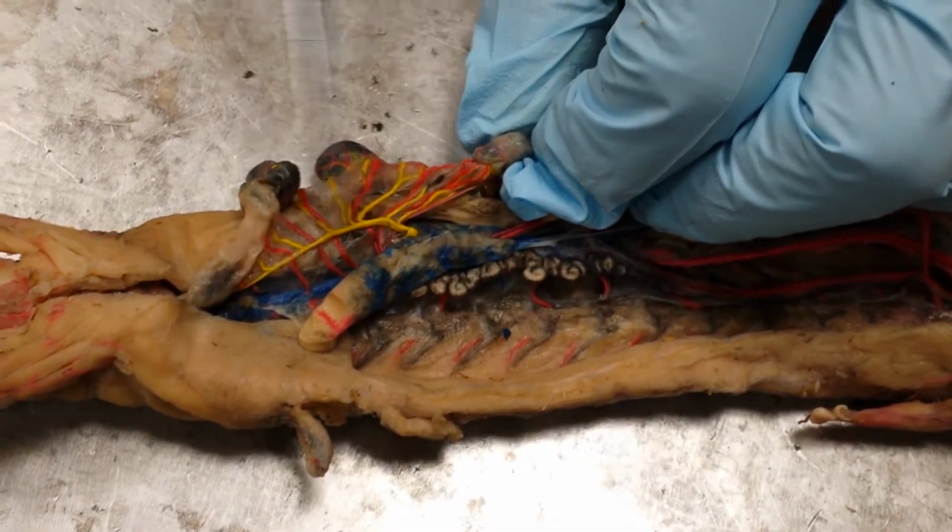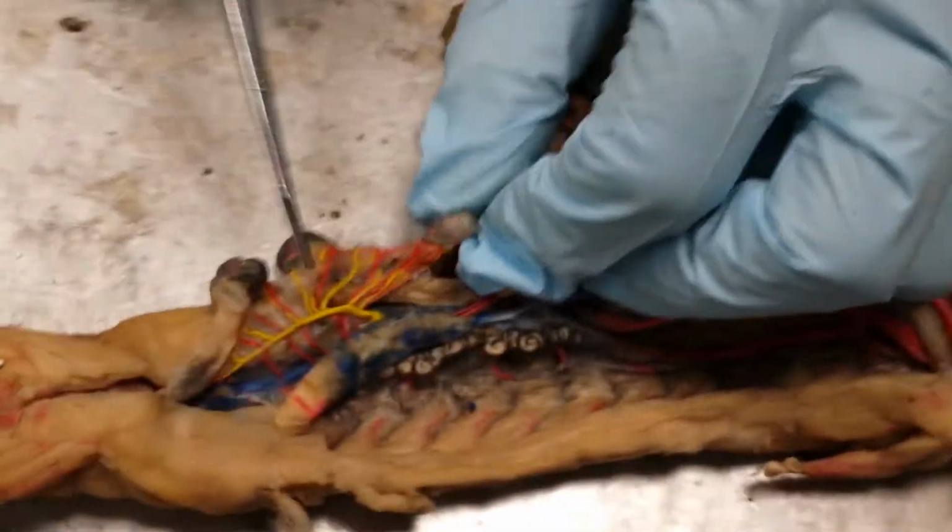Okay, so remember the yellow things are the mesenteric veins. The blue things here are the testicular veins.